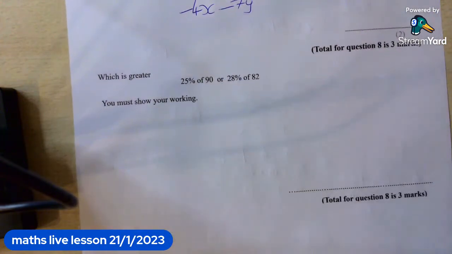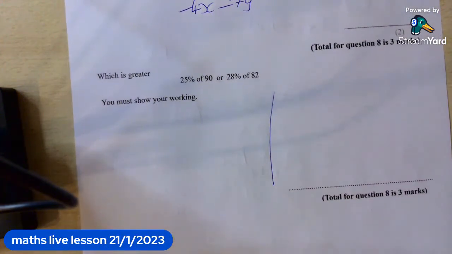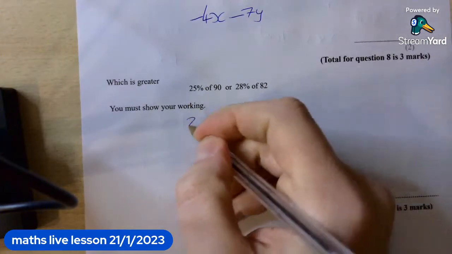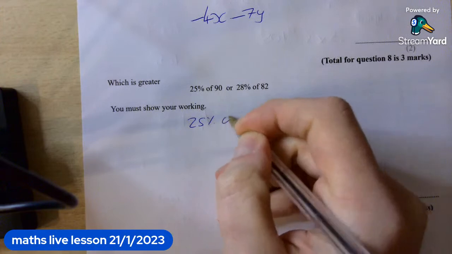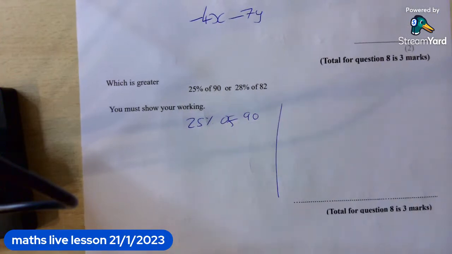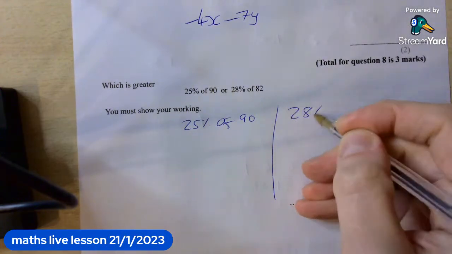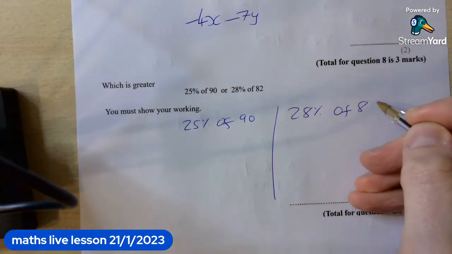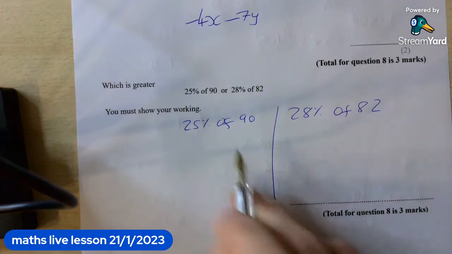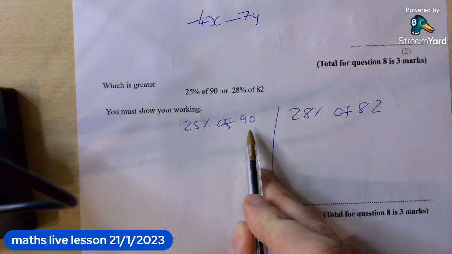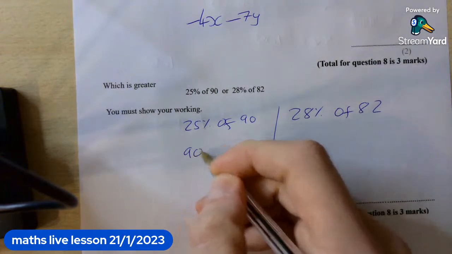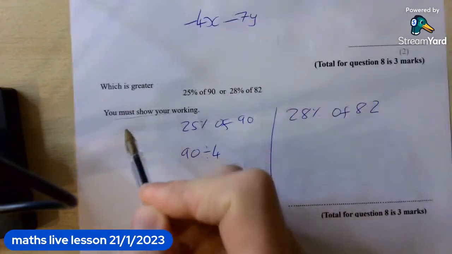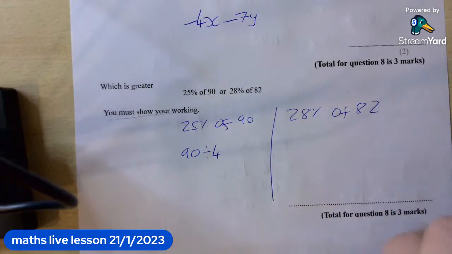Right, so this one, I always split it in half. And then I'd work out these separately. So 25% of 90. And then 28% of 82. Right, so 25% is basically a quarter of 90. So you're just doing 90 divided by 4. And it says that you must show your working. It's really important that you show how you're getting your answer.